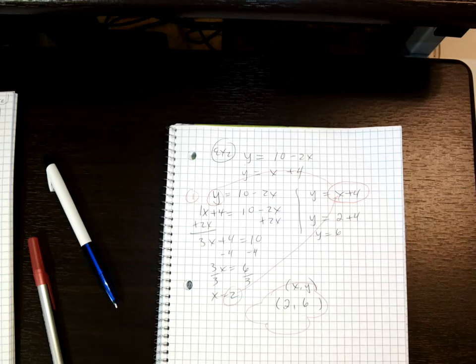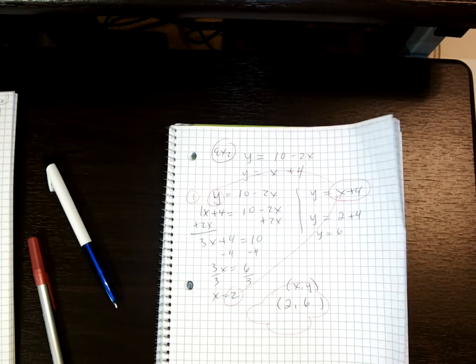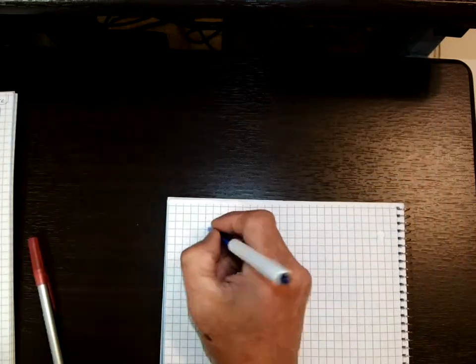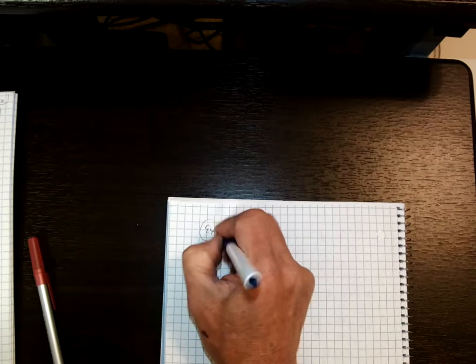Alright, finally, I've got one more example. Example 3. So I'm going to turn my page. You can pause this anytime you need it. Let's do example 3.